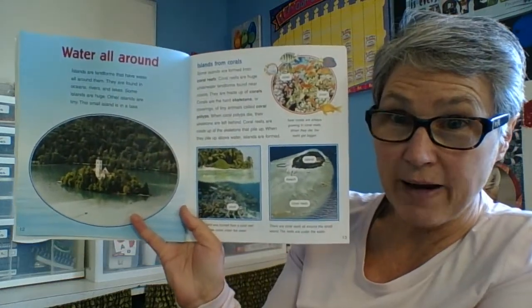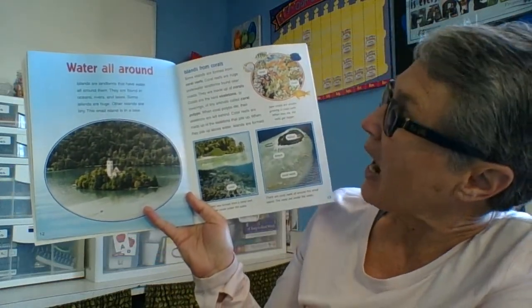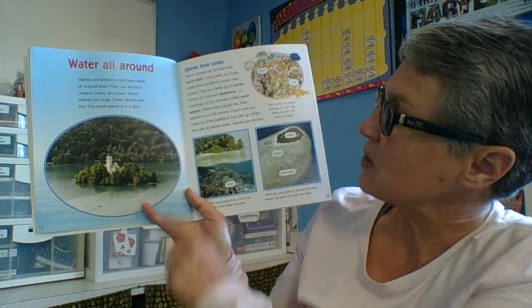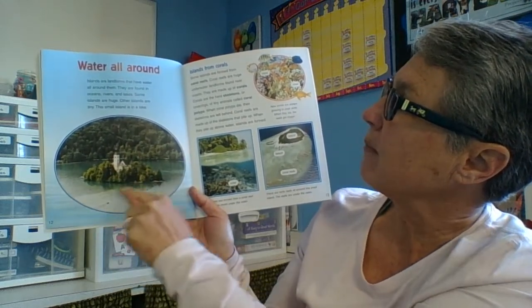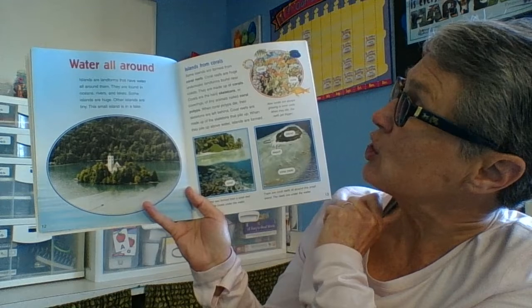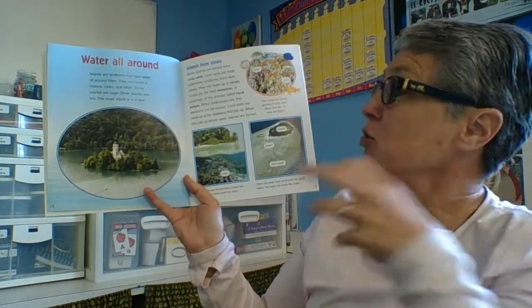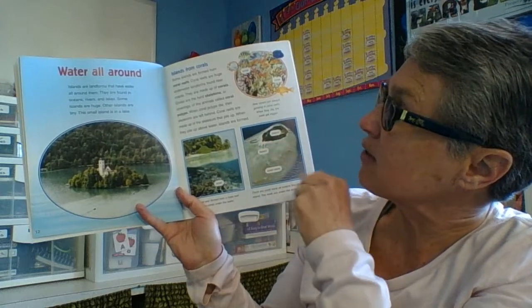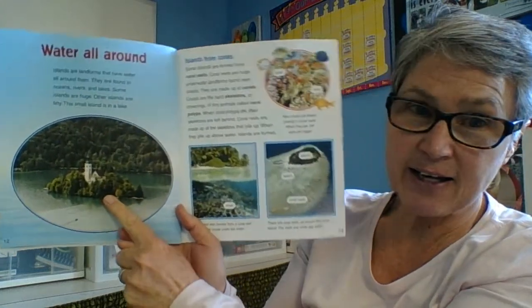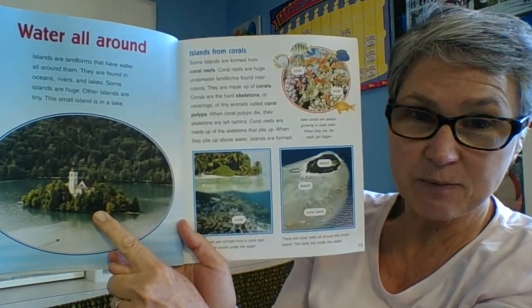Water all around. Islands are landforms that have water all around them. They are found in oceans, rivers, and lakes. Some islands are huge. Other islands are tiny. This tiny island is in a lake.